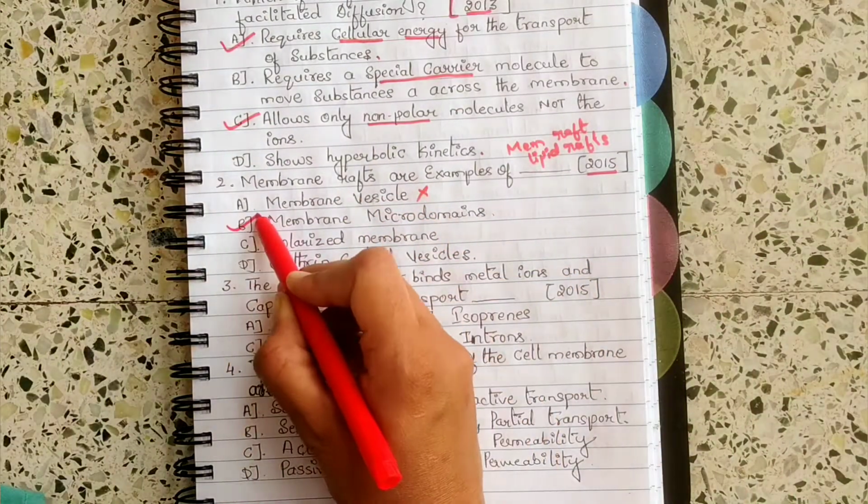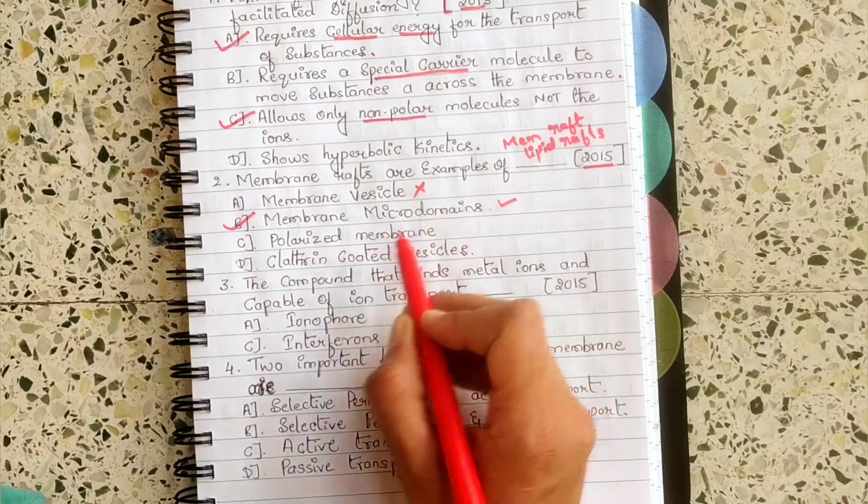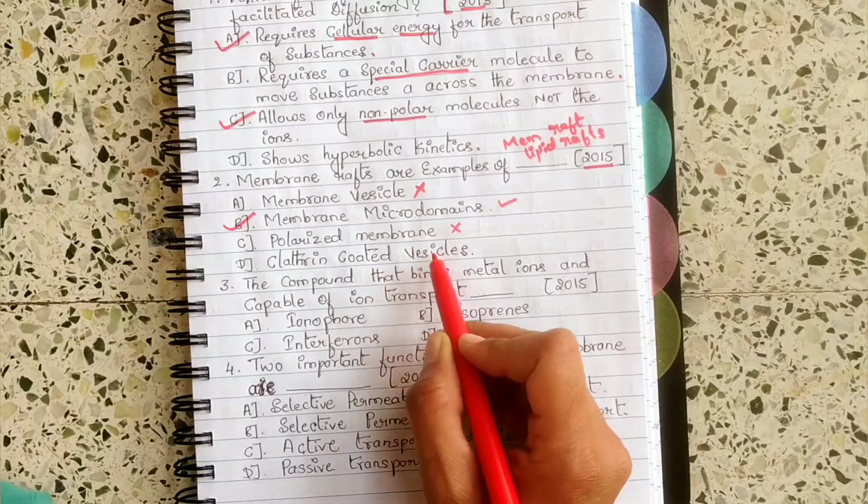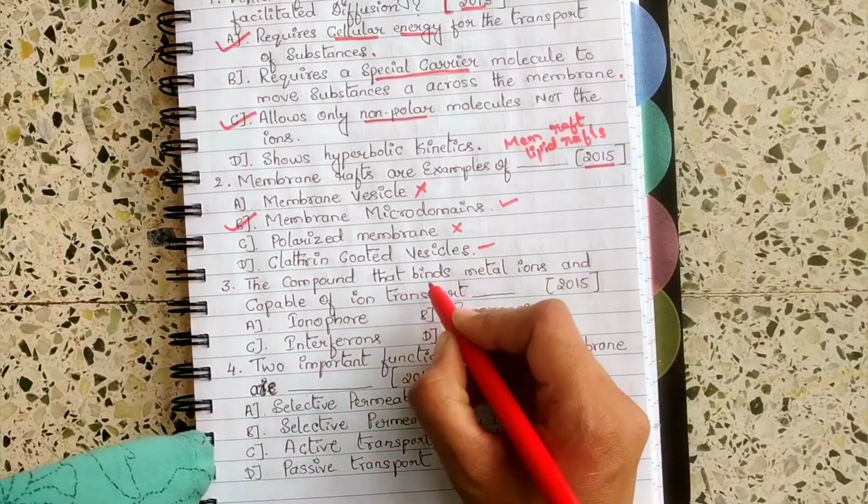And the second option is membrane microdomain. Just now I explained, so this is the correct answer. And polarized membrane, no, this is not the answer. And clathrin coated vesicles. These clathrin coated vesicles come in receptor mediated endocytosis.